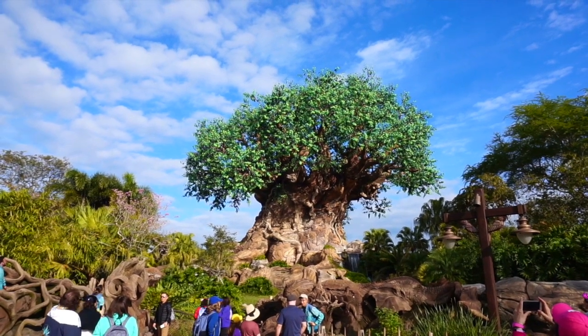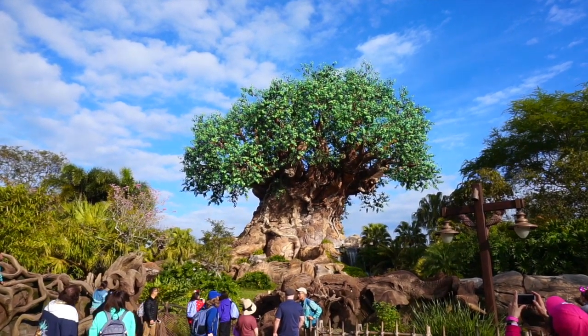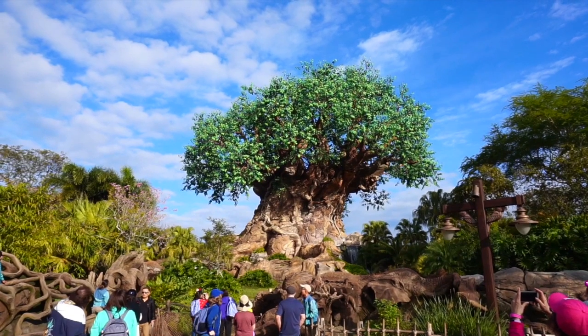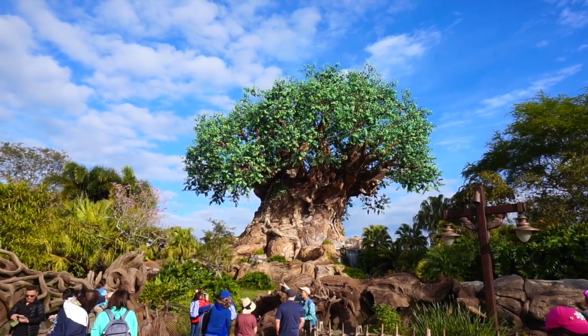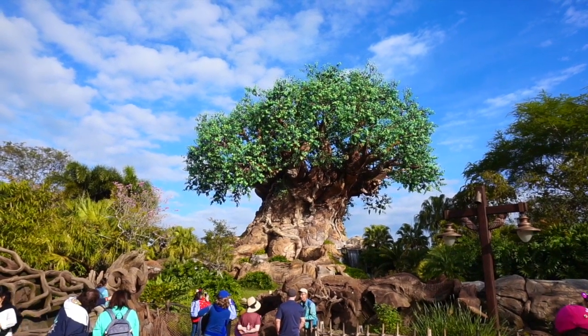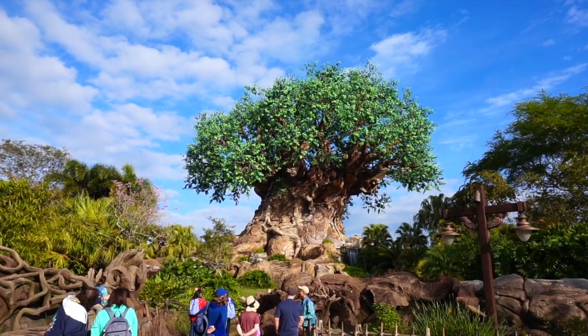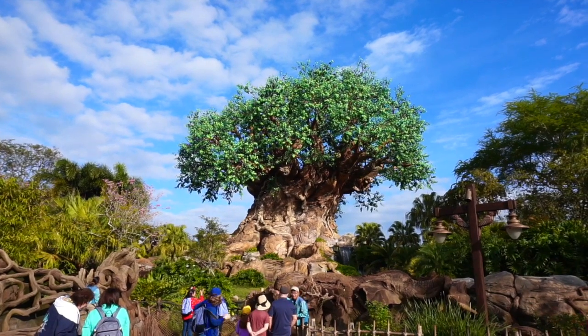The Tree of Life, the icon of Disney's Animal Kingdom. This is exactly what we're going to be talking about today. We're going to be learning about the history, the construction, the overall concept, and exactly what the Tree of Life is.